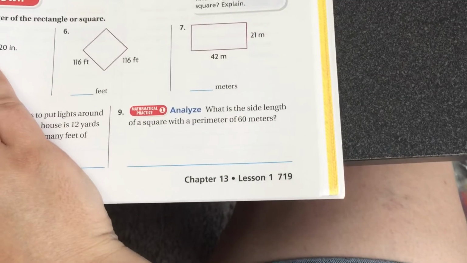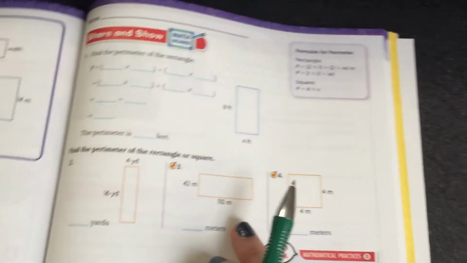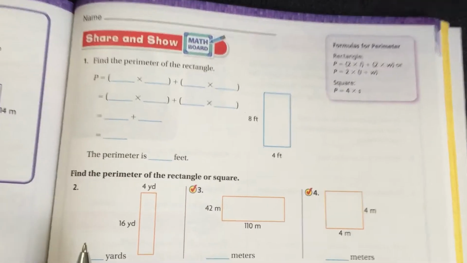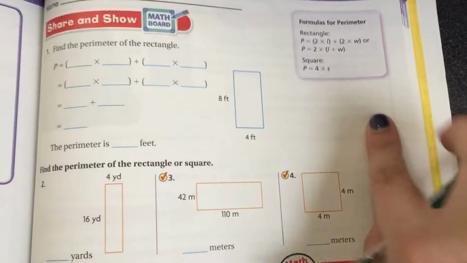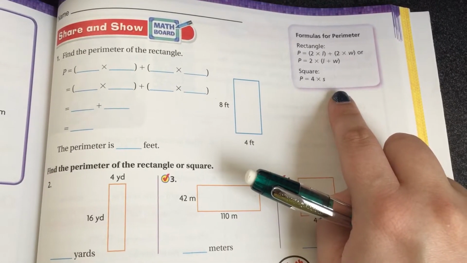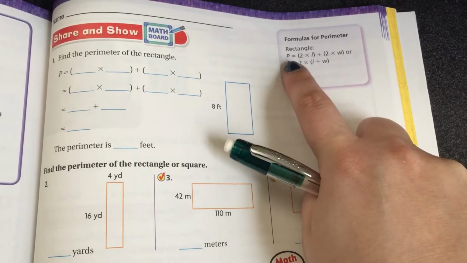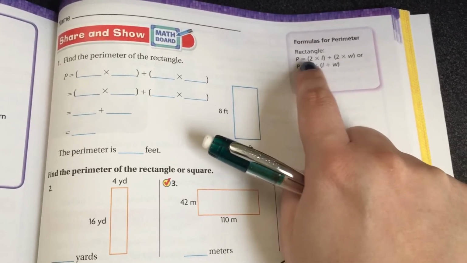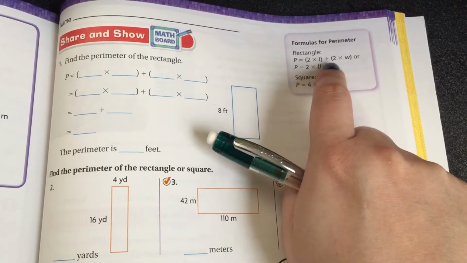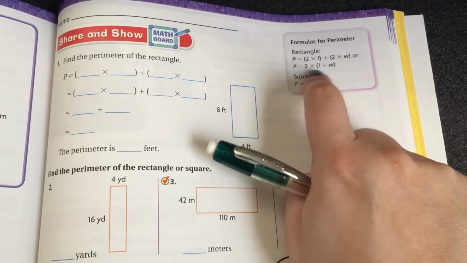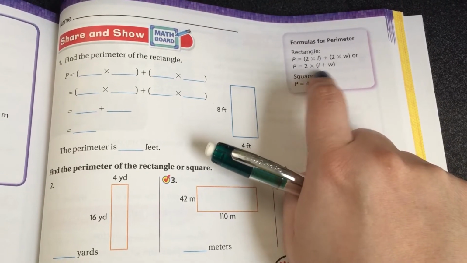Now we're over here on page 719. So this problem walks you through the perimeter of the rectangle again. They give you the formulas over here for the perimeter. For a rectangle, it's the same thing as it was earlier. Perimeter equals 2 times the length plus 2 times the width. Or they rewrote it the other way with the distributive property.